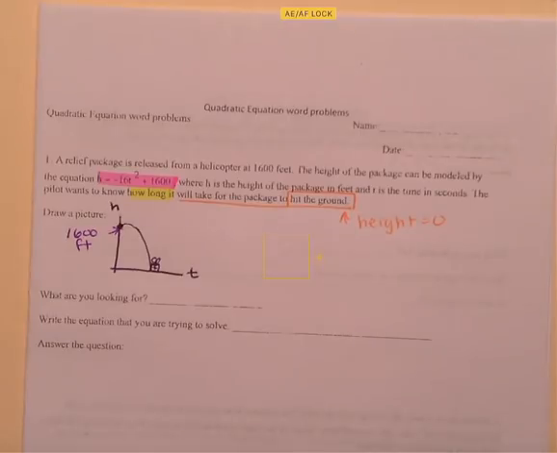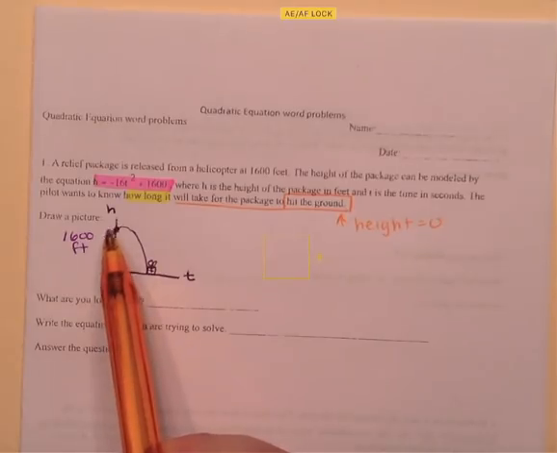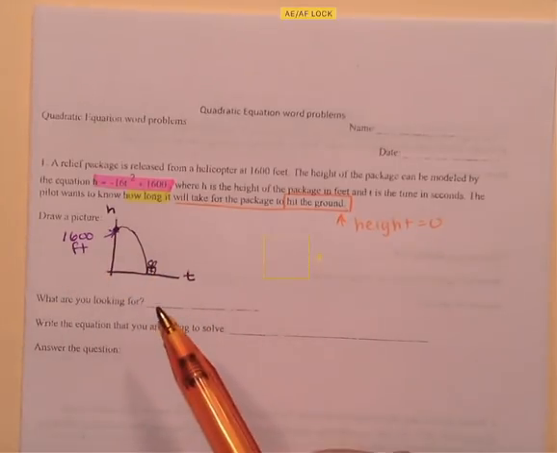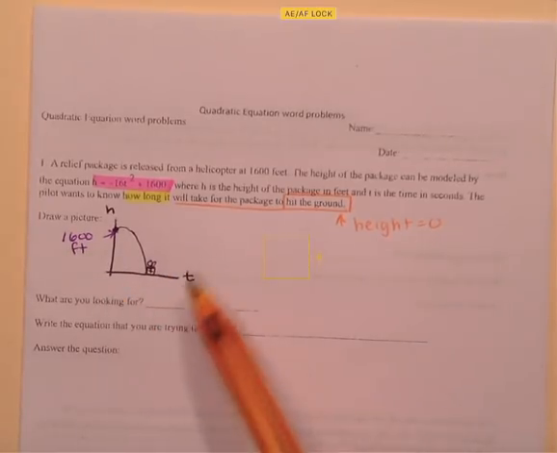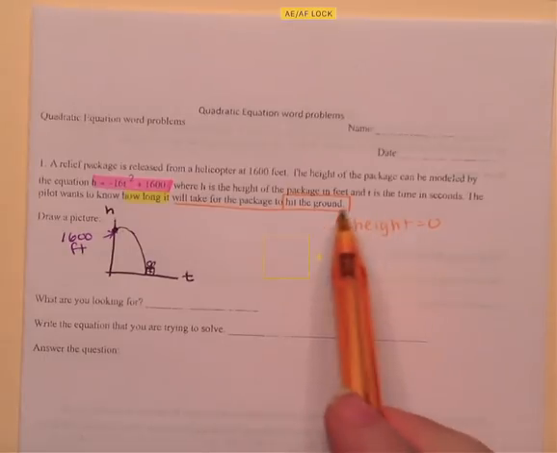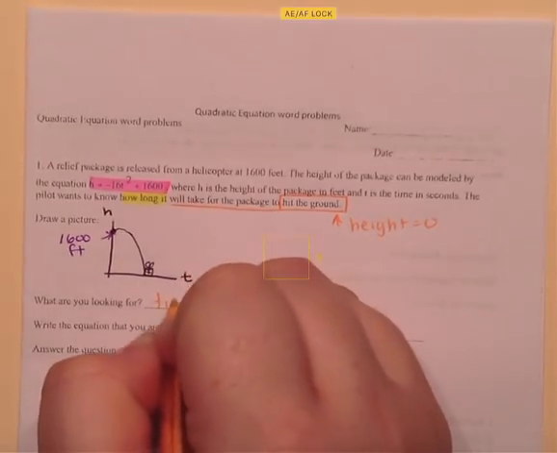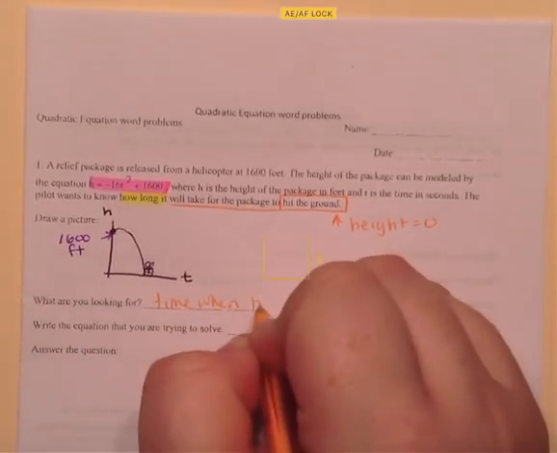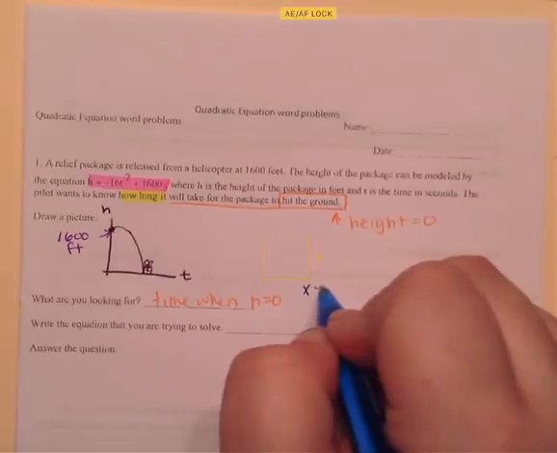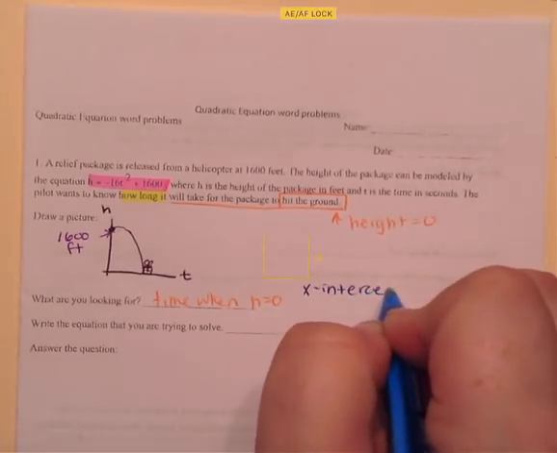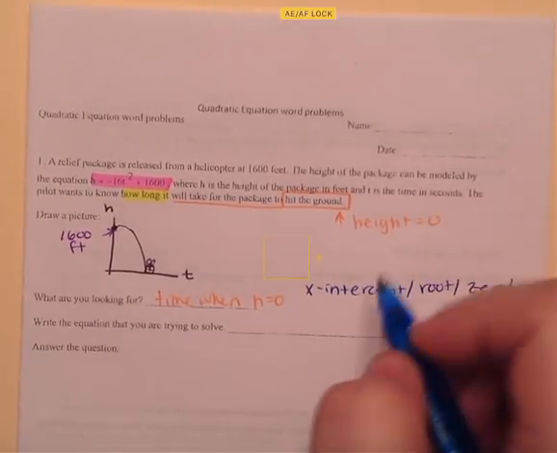So what is that in quadratics? You have multiple points that we can talk about. We have our y-intercept, which is where your graph is actually starting from. You have your vertex, which is the highest or lowest point. You also have your x-intercepts. Your x-intercepts are where the y value is 0. And in this case, our height is our y. So really, we're looking for the time when h equals 0. In this case, that's our x-intercept, which another word for is root, or a zero, or just a solution.